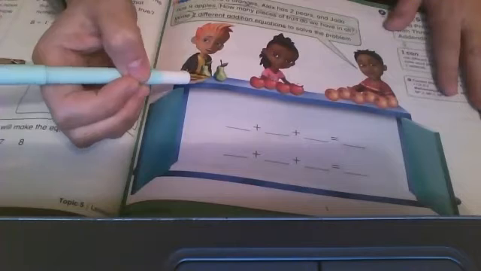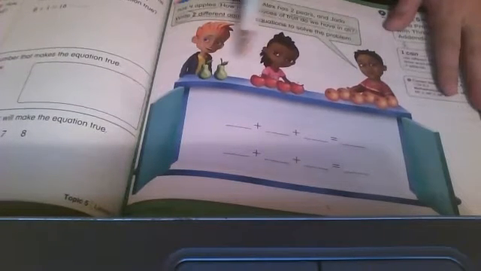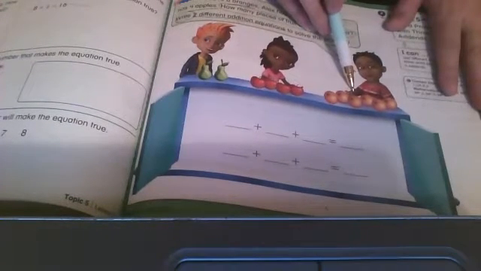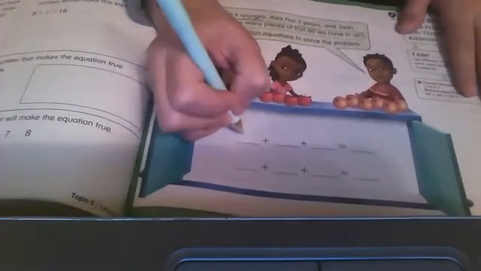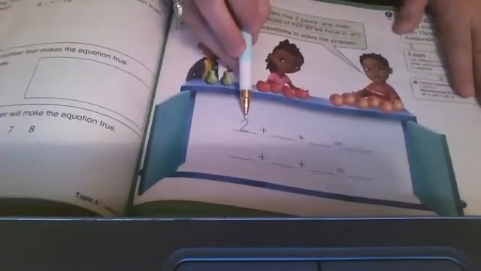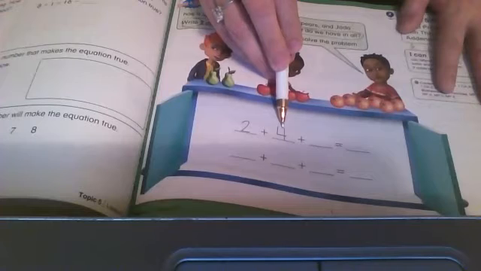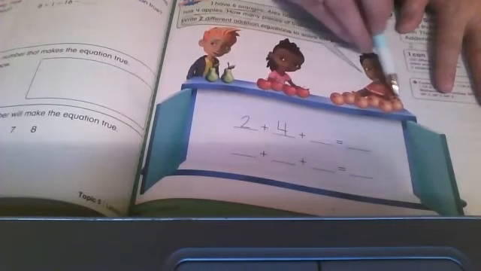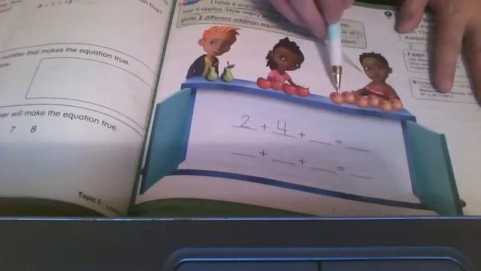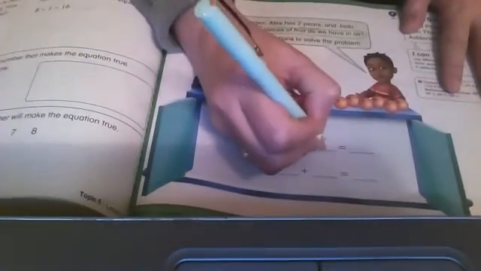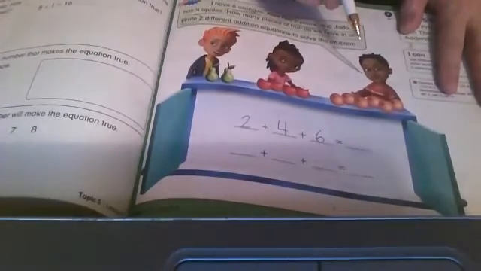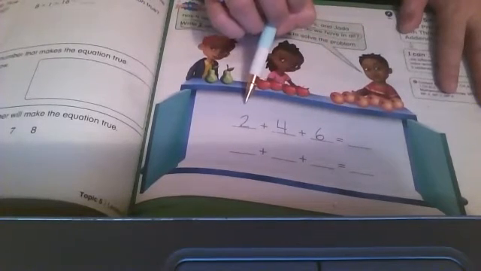So I can start by noticing the order that the picture gives us, right? I see that Alex has 2 pears. So I can write 2 for my first addend. Jada has 4 apples. So I can write 4 for my second addend. And then Carlos has 6 oranges, right? 1, 2, 3, 4, 5, 6. I can write 6 for my last addend. And now I'm going to add those numbers up.